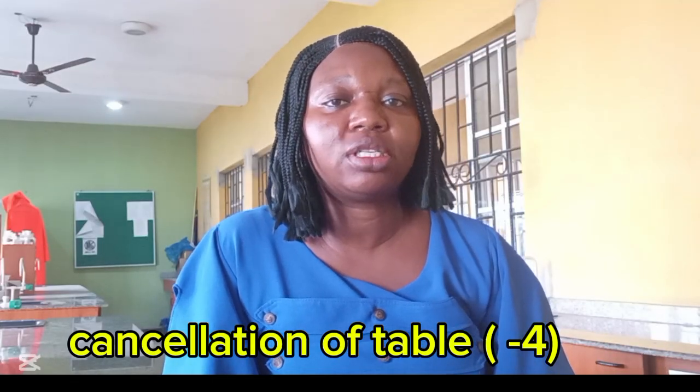Another grievous offense is cancellation of table. If you draw your table and you decide to cancel it and draw another one, and especially if the second one you have drawn tallies with your teacher's table, then you'll be penalized, and it is -4 marks for cancellation of tables.